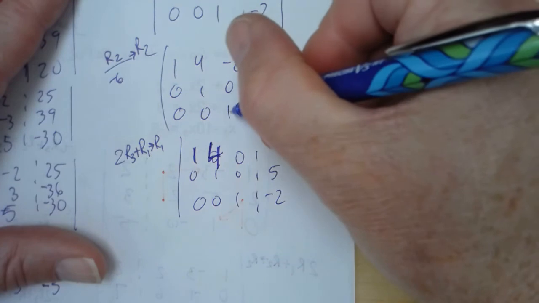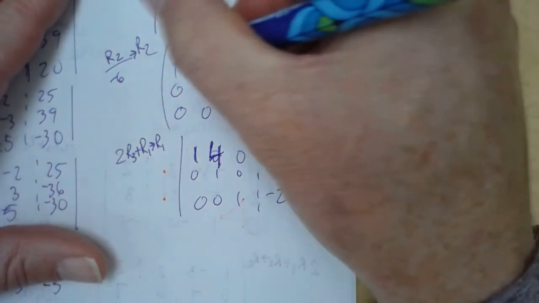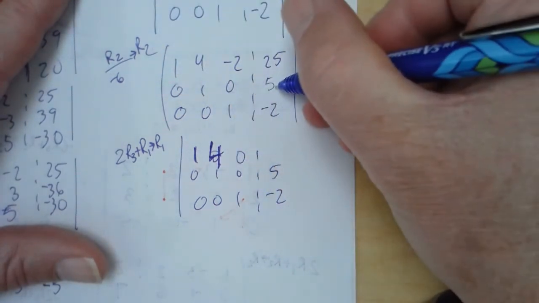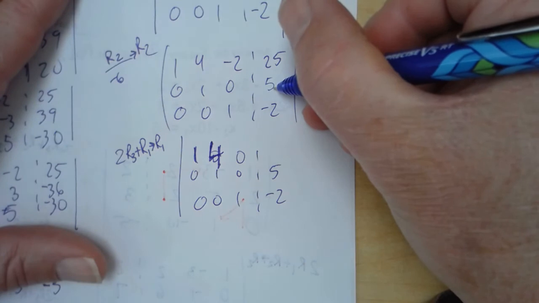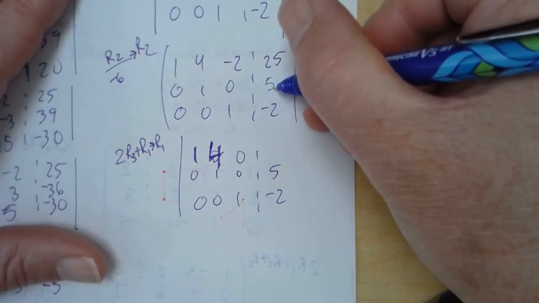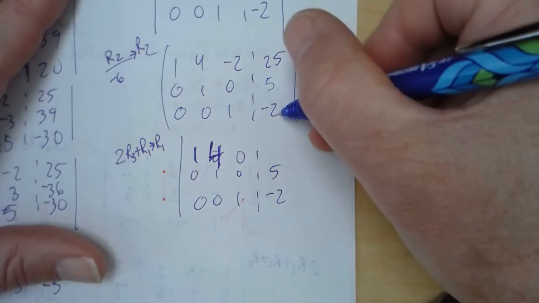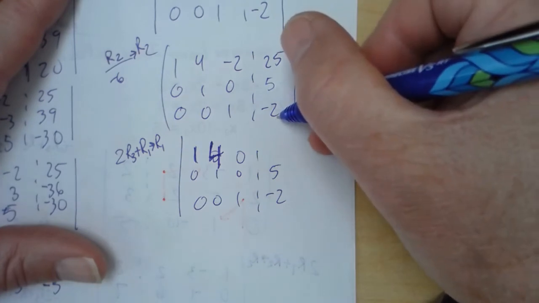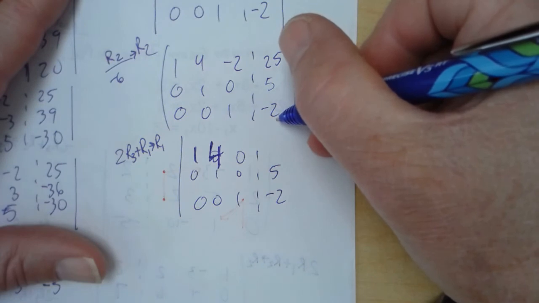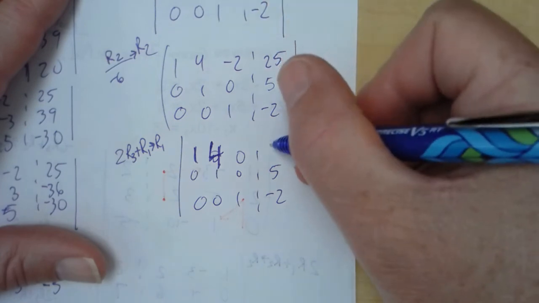That's not a 0 because it is negative 2 times that. The zeros there don't change that. So it's going to be 35? No. Row 3. 21. Yeah, negative 4 plus that would be 21.